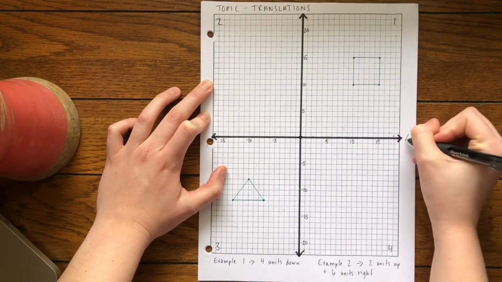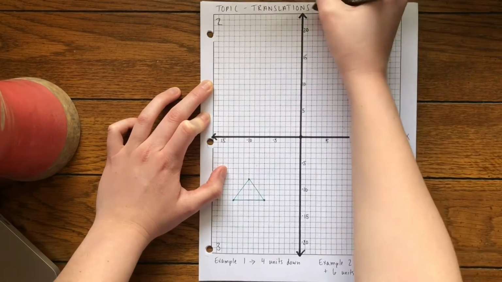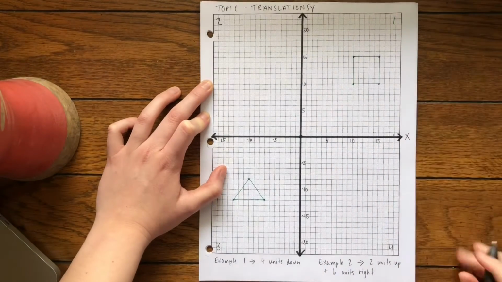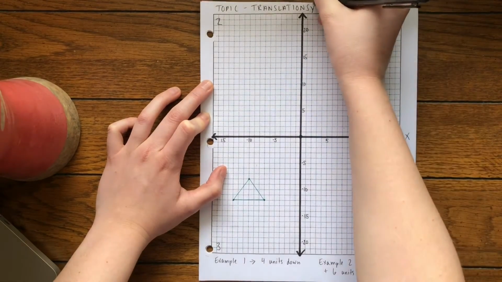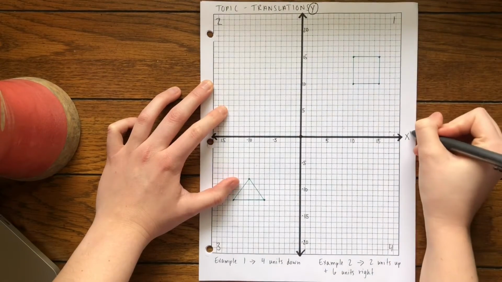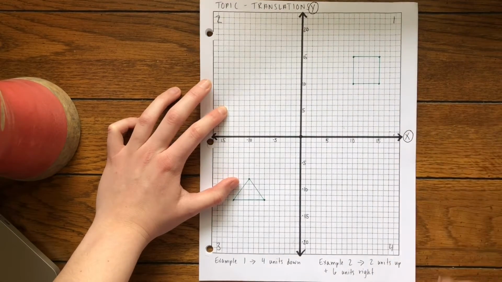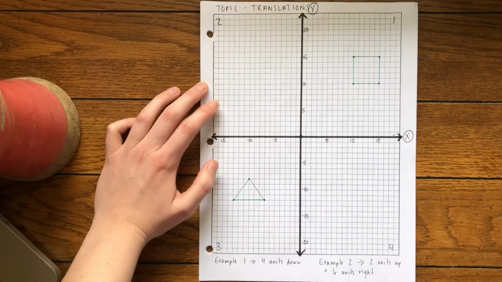And then we have the x and y. I'm going to put up here, just so you know. Good. We're going to look at a couple examples.